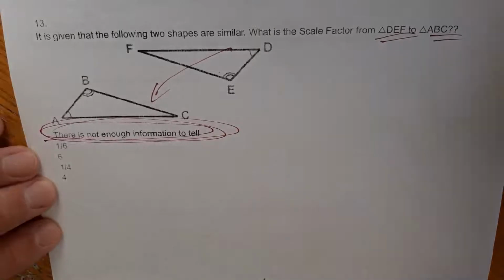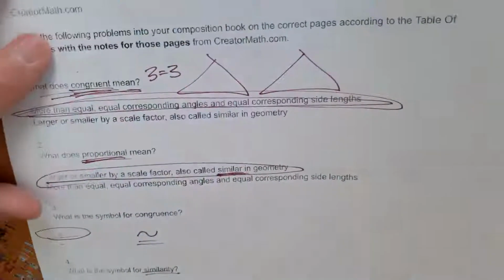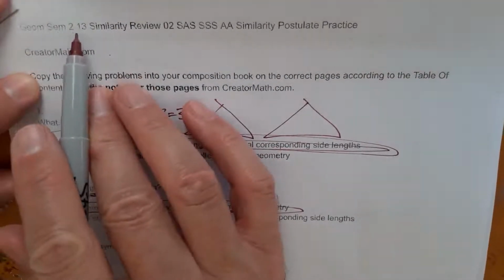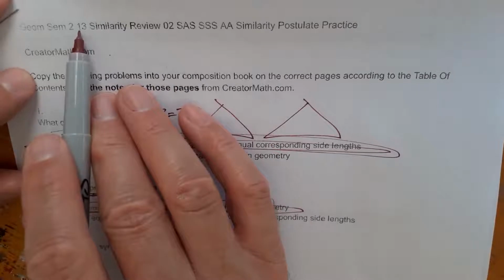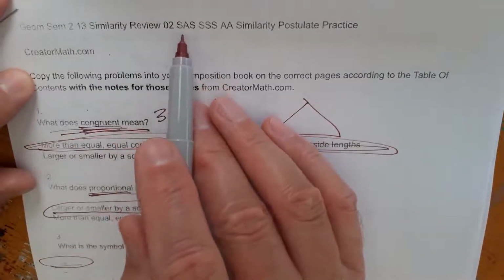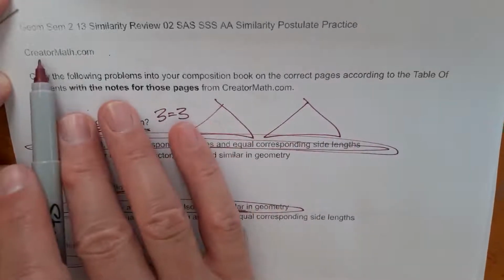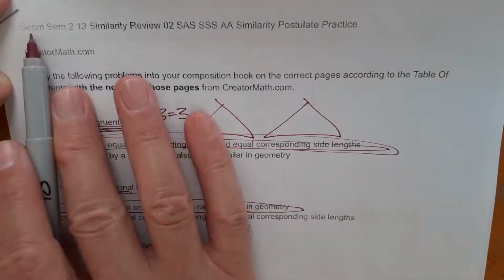All right, now, that's a pretty good review. Not perfect, but pretty good. So make sure you're matching up the title of this video. Geometry Semester 2, it's Similarity Review, 13th unit, and it's the second lesson, SAS, SSS, AA, Similarity Postulate Practice. It's on creatormath.com under the Geometry tab.